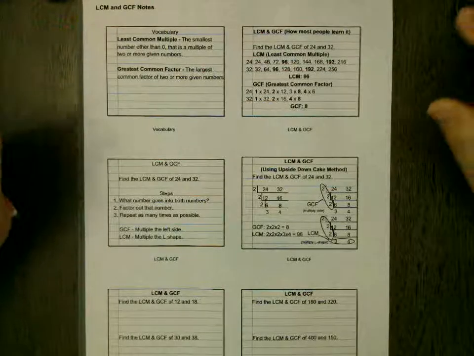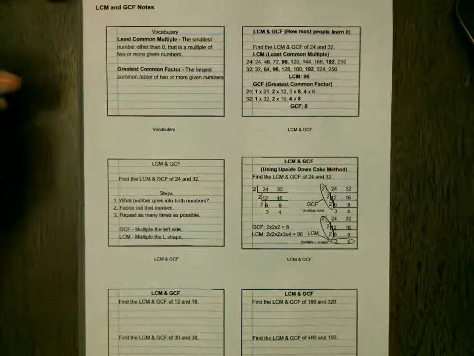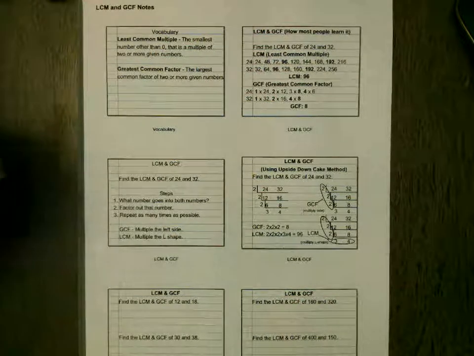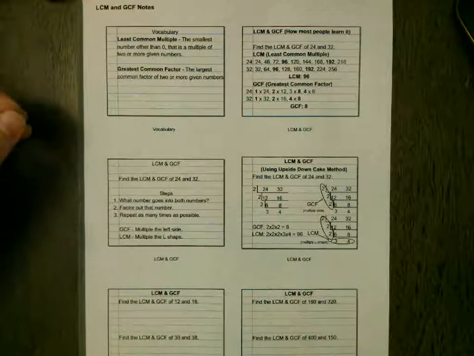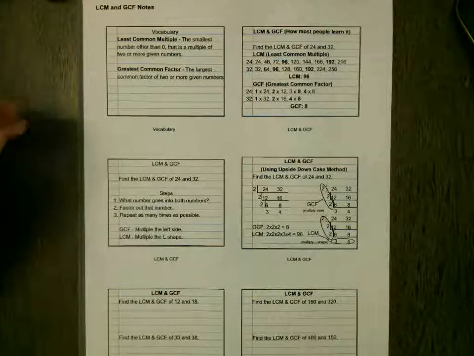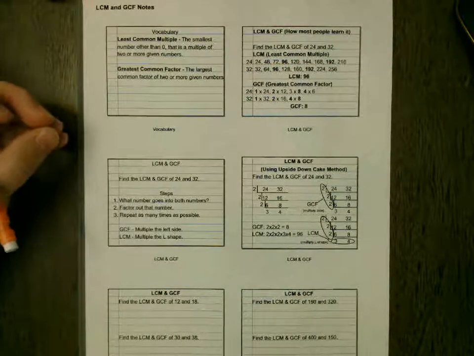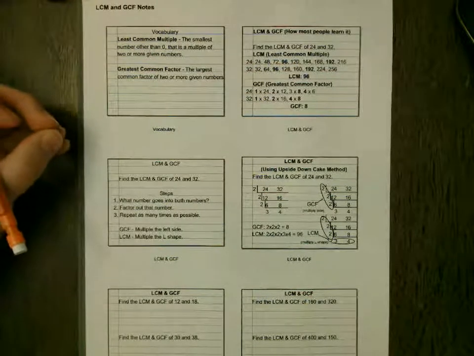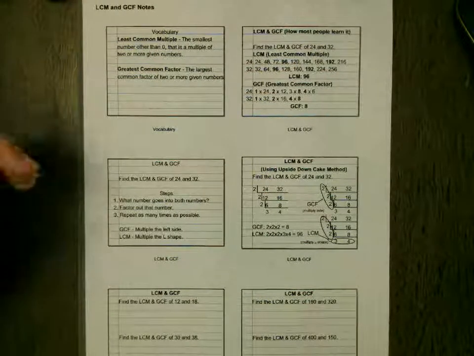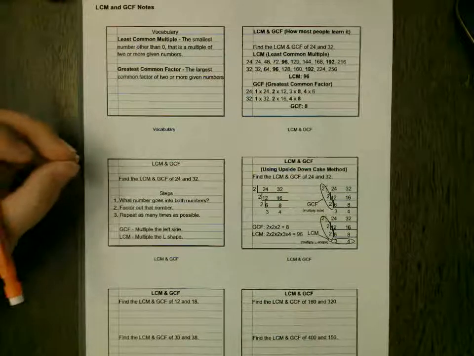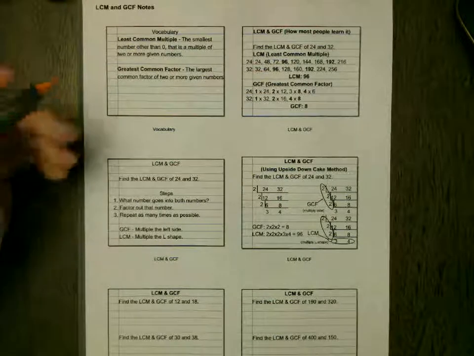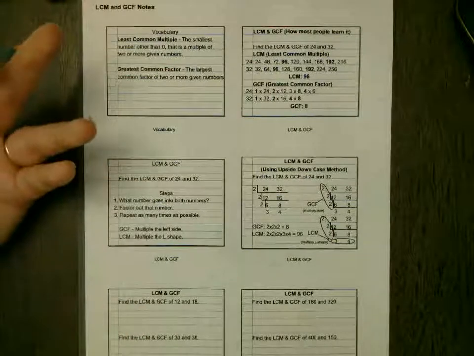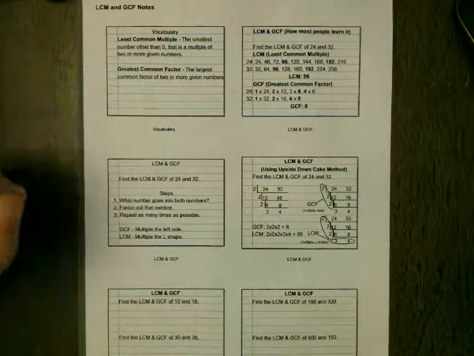All right, welcome back. So we are looking at least common multiple and greatest common factor today. Let's talk about the vocabulary first. Least common multiple is the smallest number other than zero that is a multiple of two or more given numbers. And then greatest common factor is the largest common factor of two or more given numbers. So LCM and GCF, they're abbreviations.